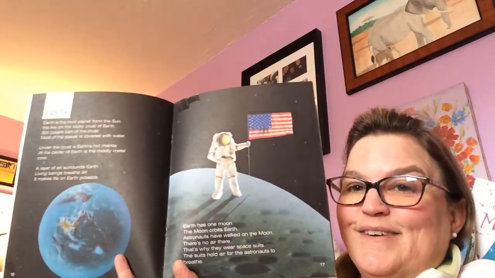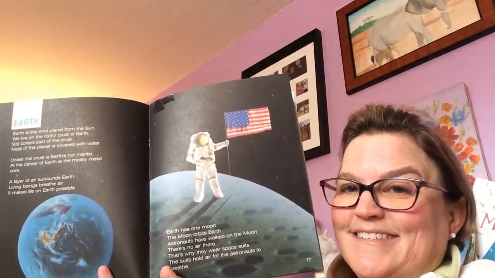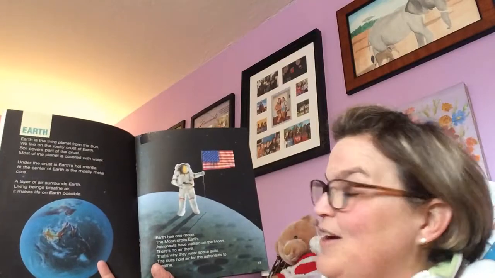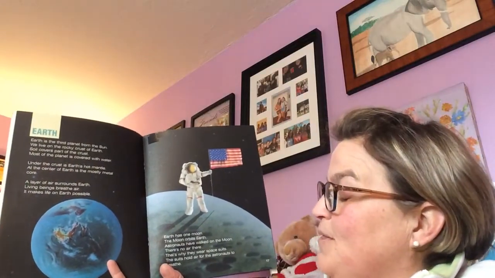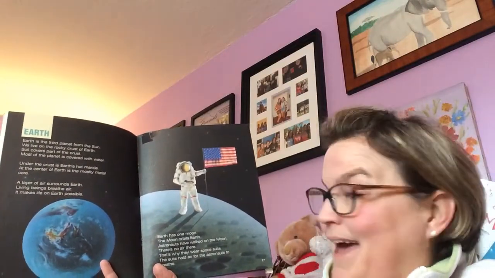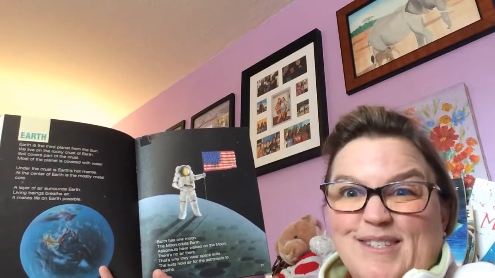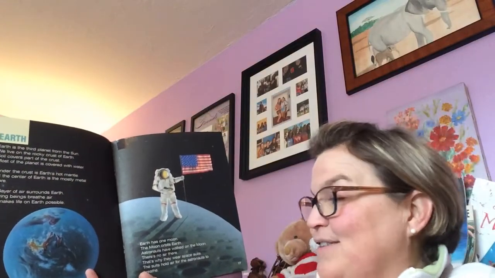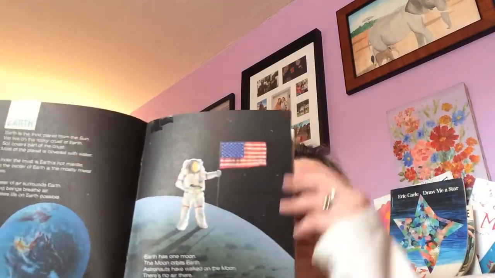And here's our astronaut, just like Jack and Annie. Saw that American flag. Earth has one moon. The moon orbits the Earth. Astronauts have walked on the moon, so have Jack and Annie. There's no air there. That's why they wear spacesuits. The suits hold air for the astronauts to breathe.